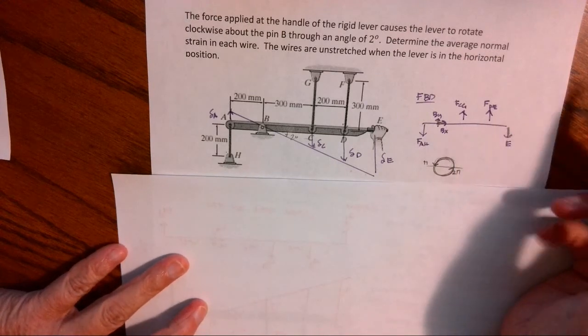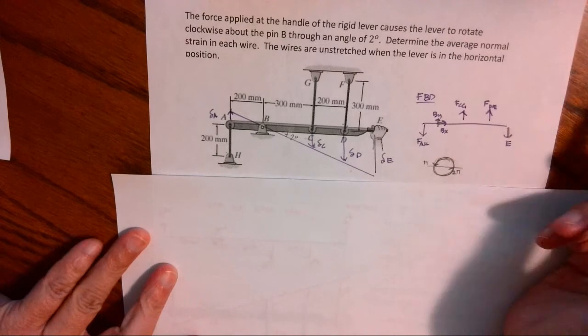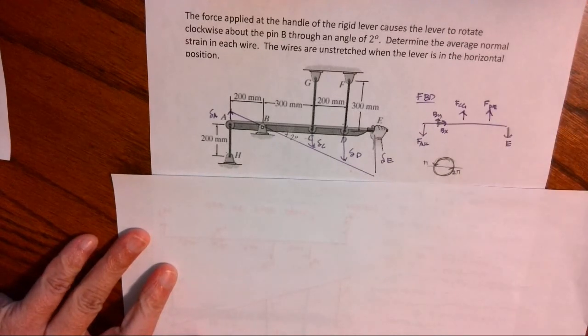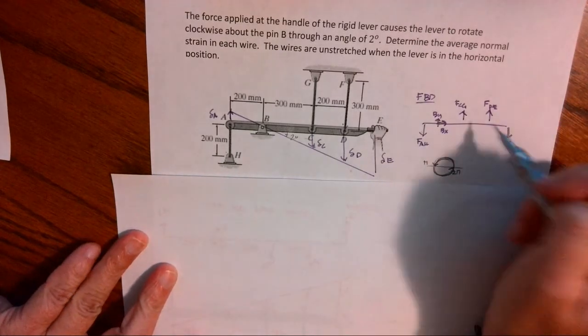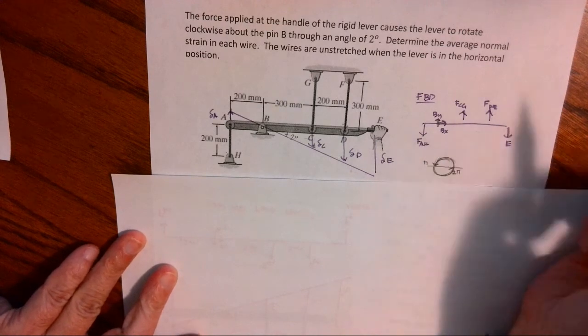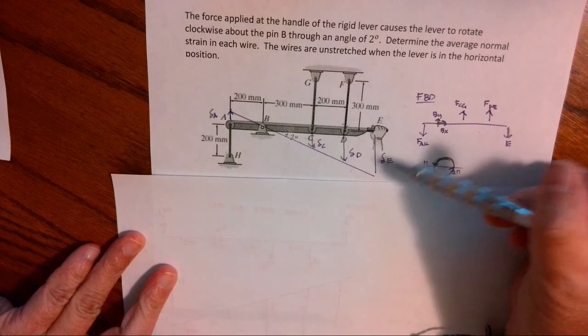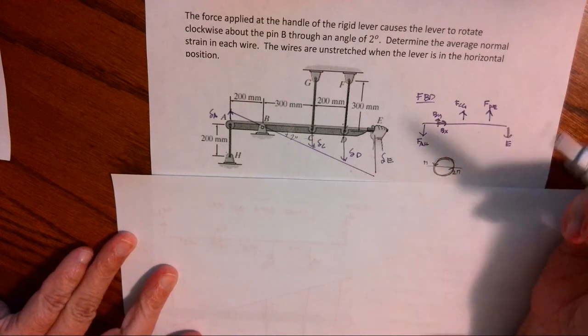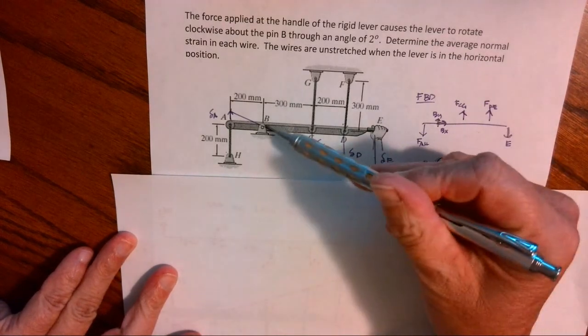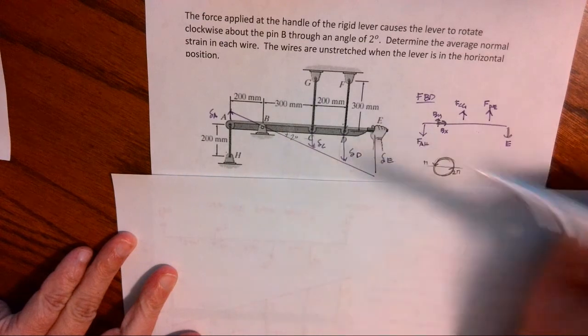And so we're gonna learn about how to have an additional set of equations when it's an indeterminate system like this is, and we can look at compatibility of deformations. One way we're gonna do that is to look at how we have the rotation and how we have similar triangles to relate. So this is actually a pretty important lesson.